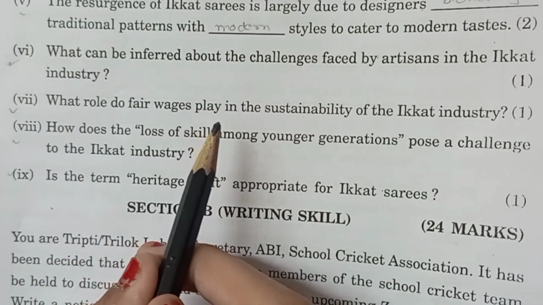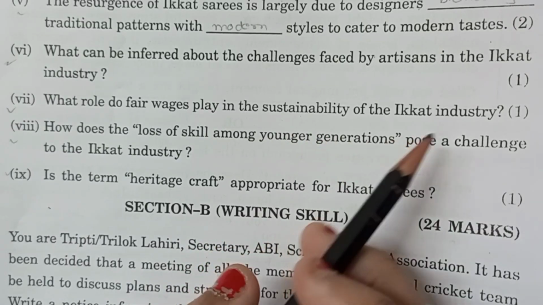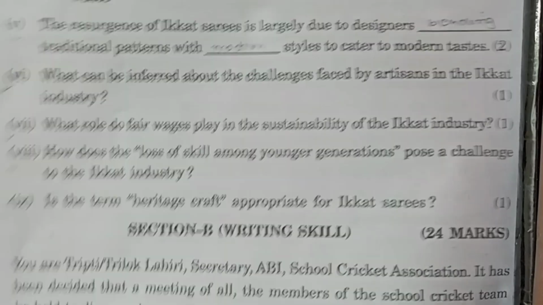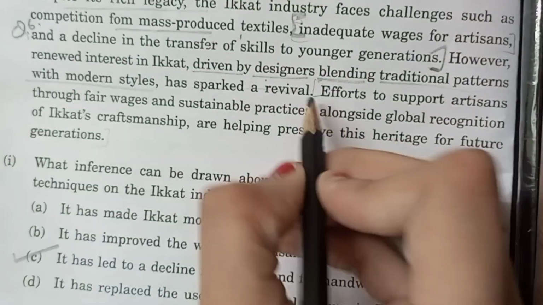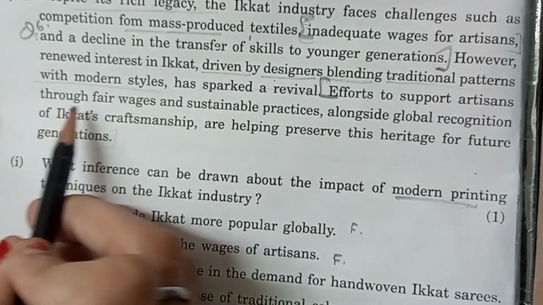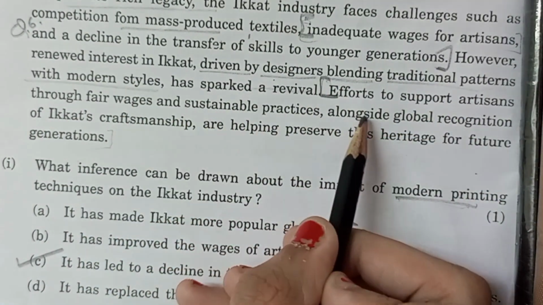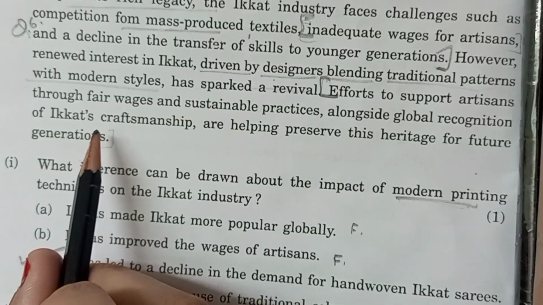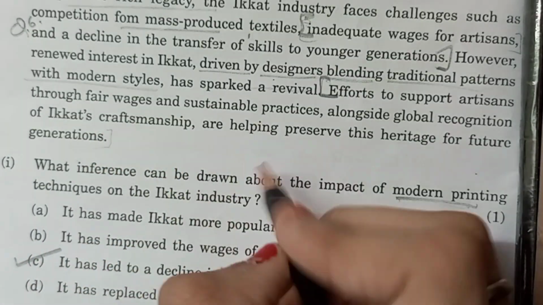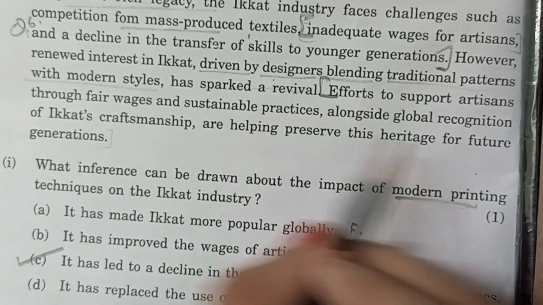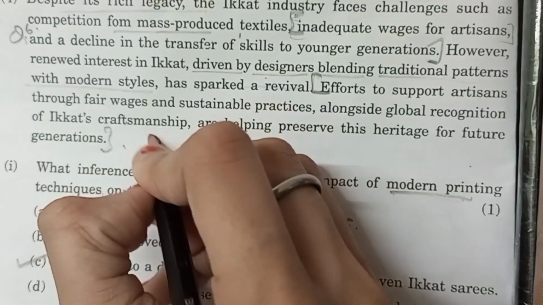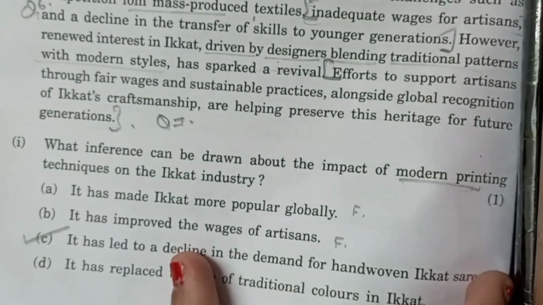What role do fair wages play in the sustainability of the ikat industry? So it has a simple answer. Efforts to support artisans through fair wages and sustainable practices, alongside global recognition of ikat craftsmanship, are helping preserve this heritage for future generations. This is the answer to this question.